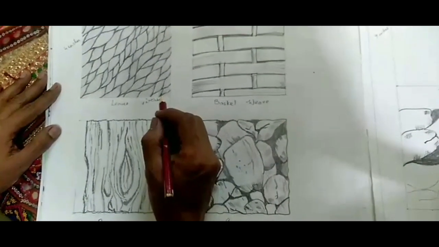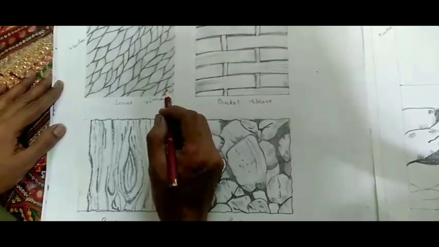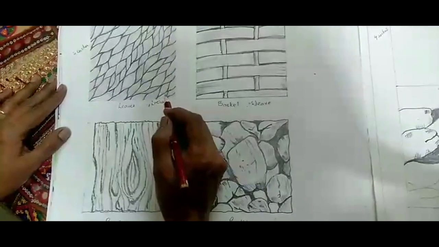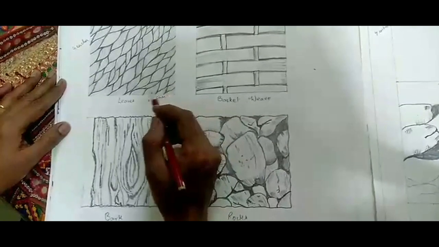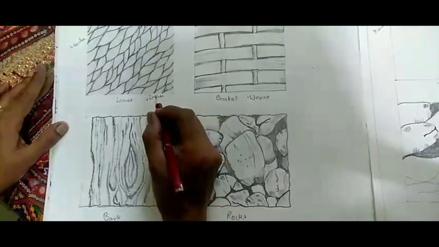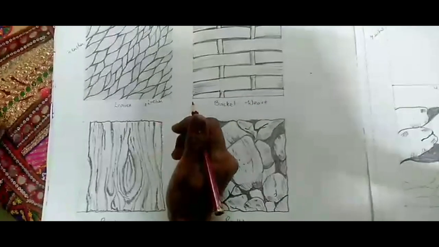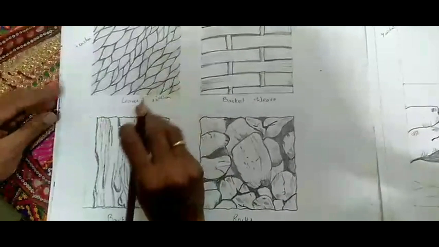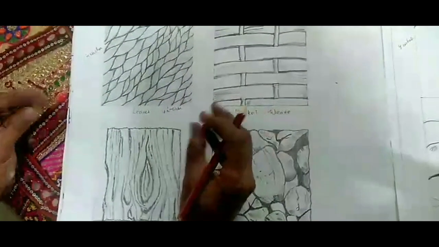Textures. Texture is one of the 7 elements of art, and it refers to any tactile quality that is smooth, rough, shiny, fuzzy, bumpy, soft, etc. Texture is basically what exists in nature, which is made by God. That is the leaves, the trees, the soil, sand, rocks, or whatever there. You can find anything which is in nature.